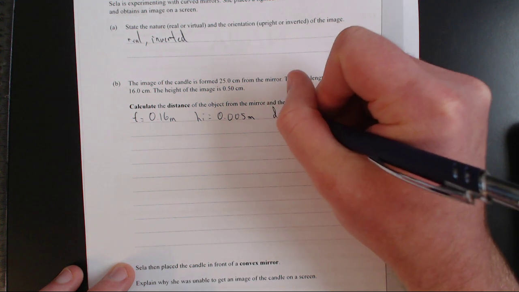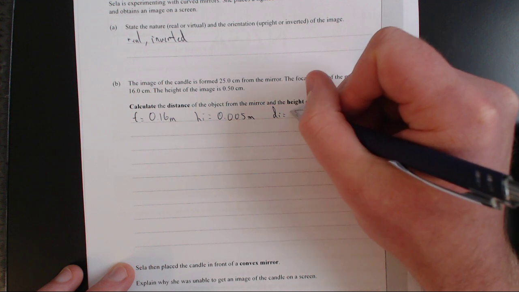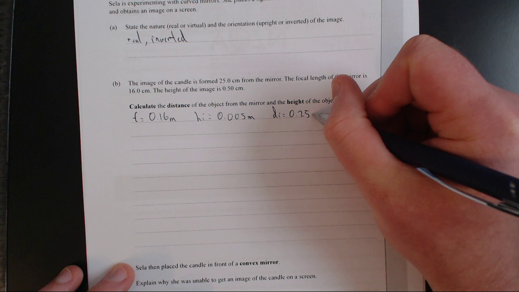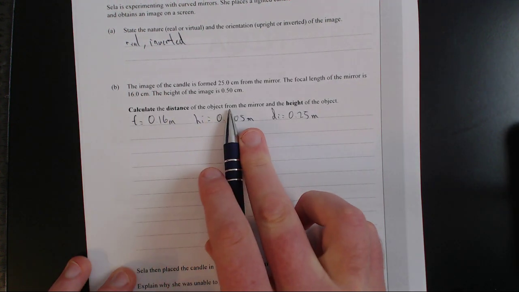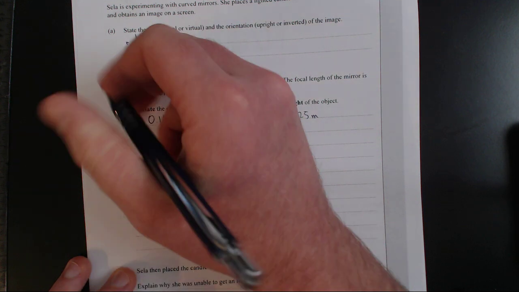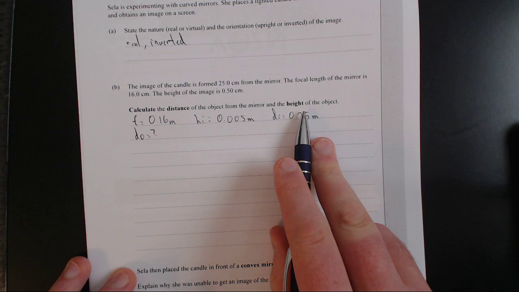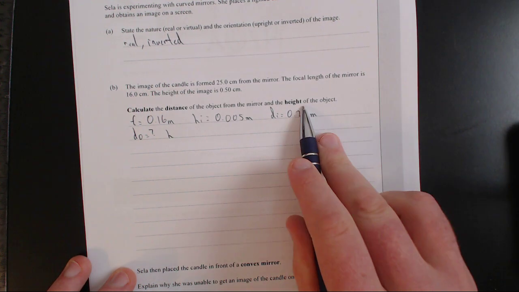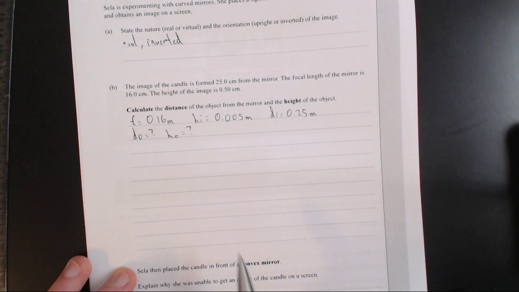DI, distance to image, is equal to 0.25 meters. We're trying to find the distance of the object from the mirror, DO, and the height of the object, HO. So that's what we're trying to find out.